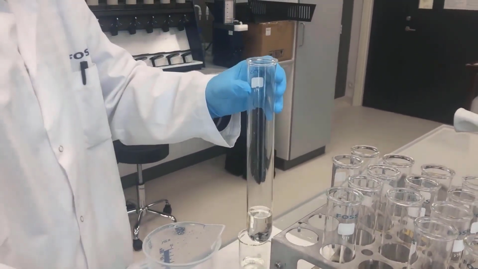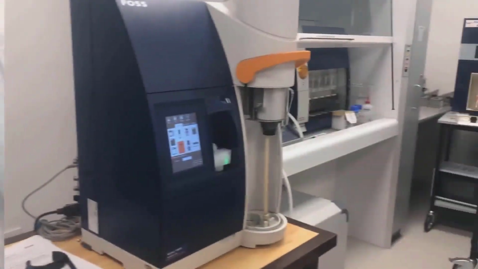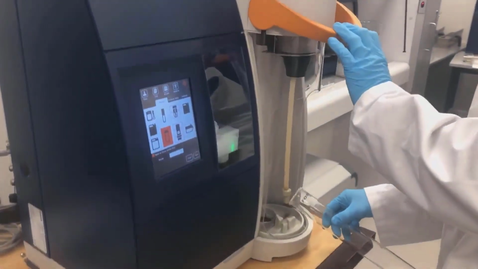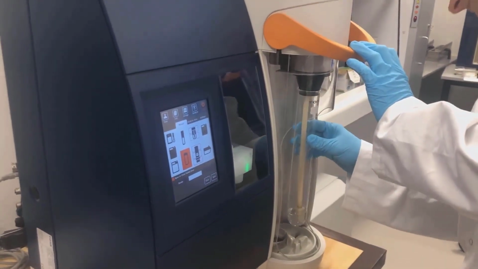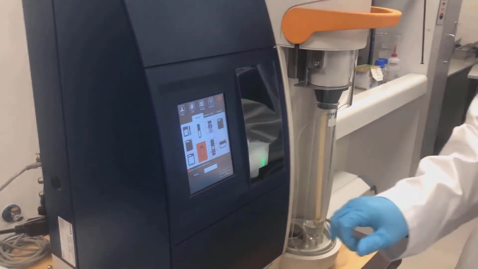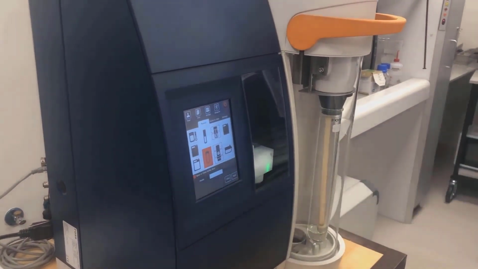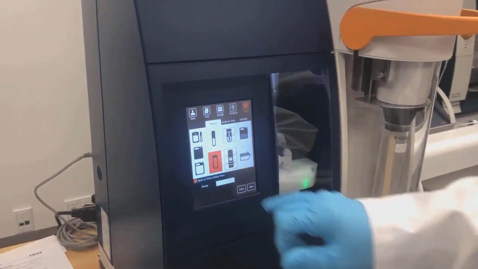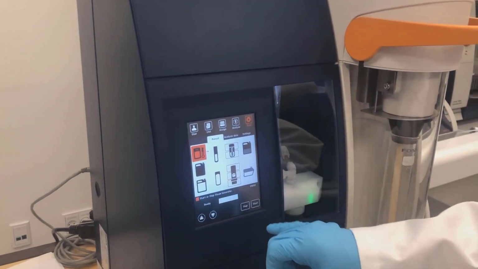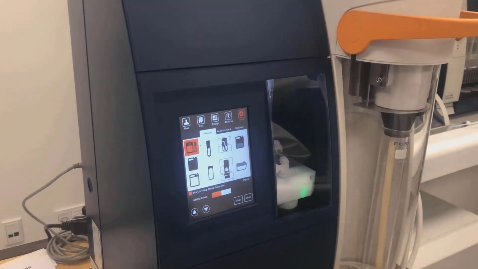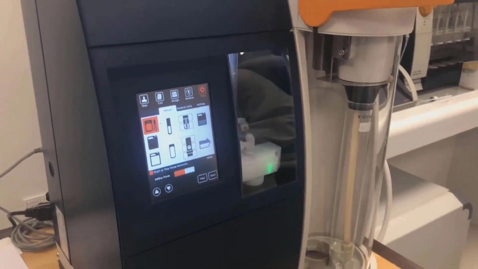Next step is to load this tube into the Kjeltec. Now we load the tube, close the safety door, and add the steam. It will take 5 to 10 minutes.